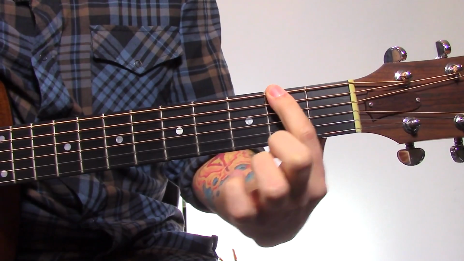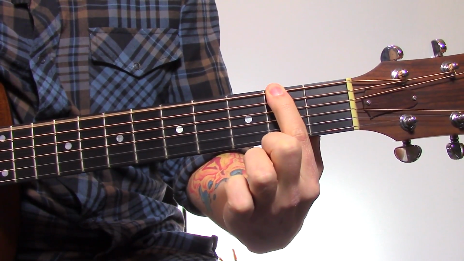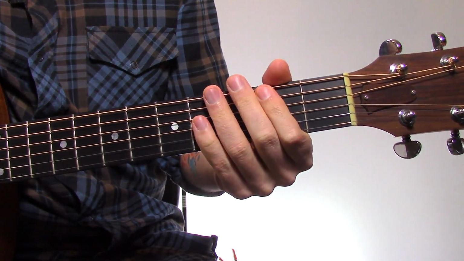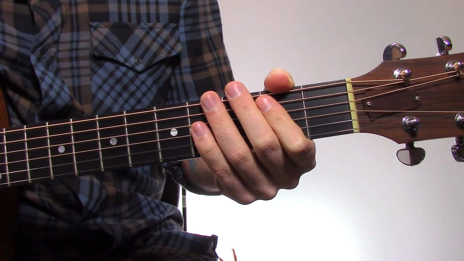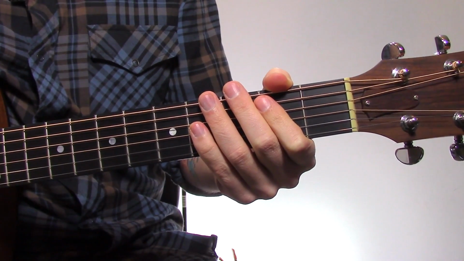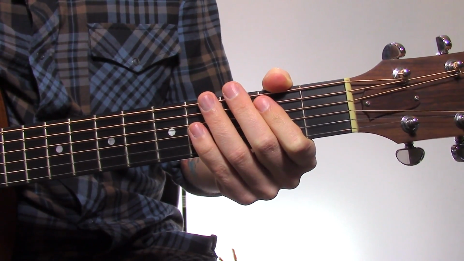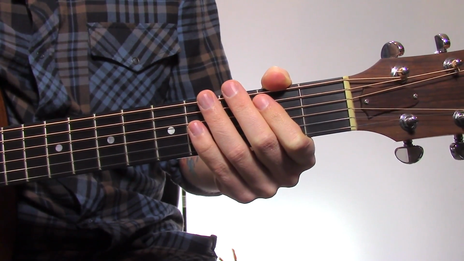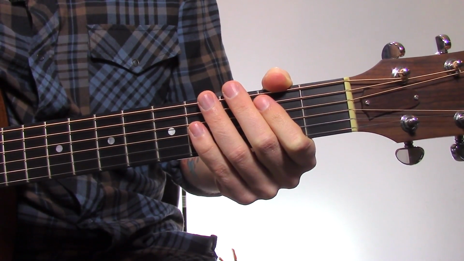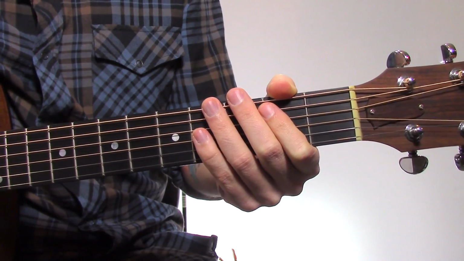That means this note on the 6th string 2nd fret has 2 names. It's either an F sharp or a G flat. And that's what's called enharmonic equivalent. So it's the same note with 2 different names. And the name that you call it depends on the musical situation that you're in. And don't worry too much about that for now.